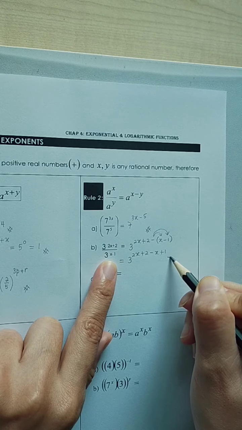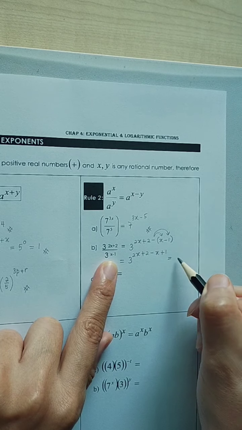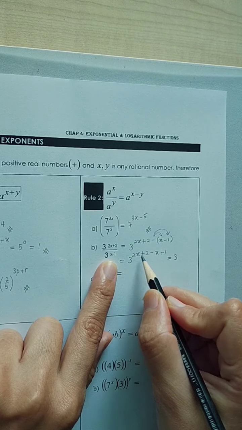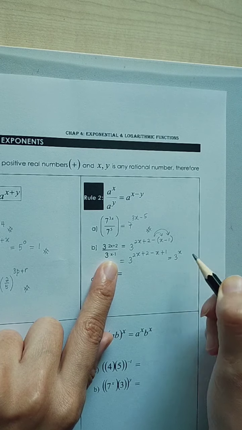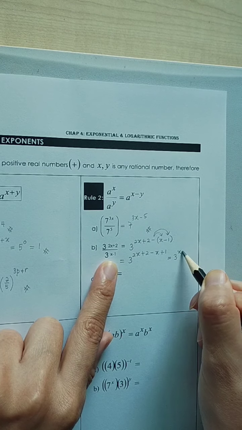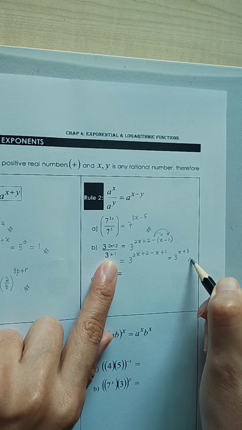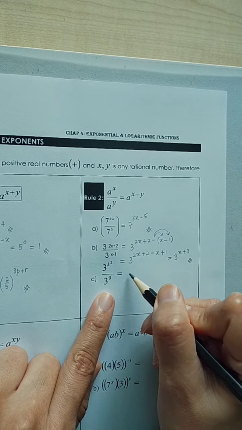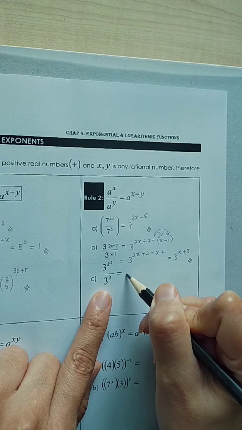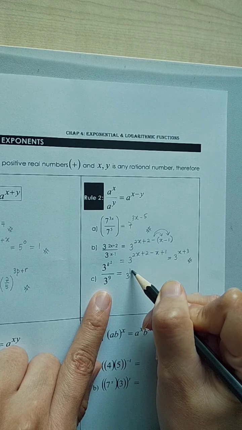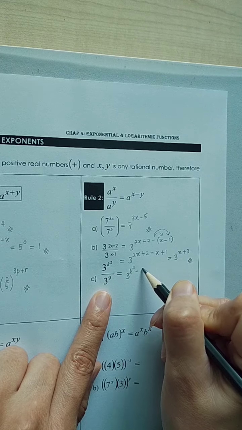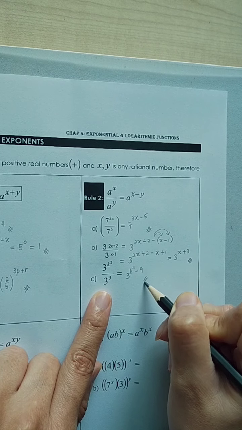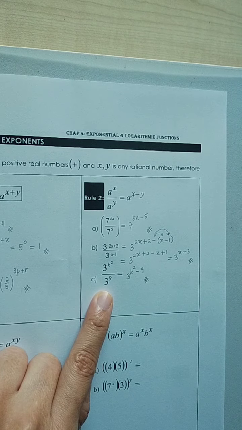And let's do one more step. 2x minus x is x. 2 plus 1 is 3. And lastly, the base is 3, power x plus 3, and you cannot simplify any further.